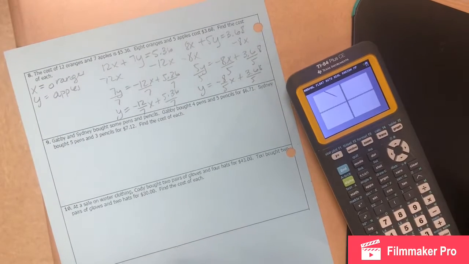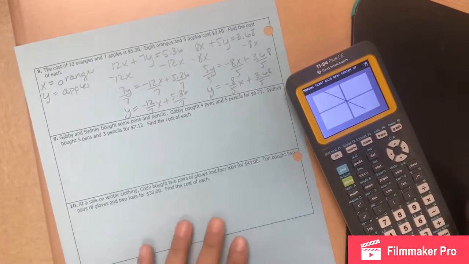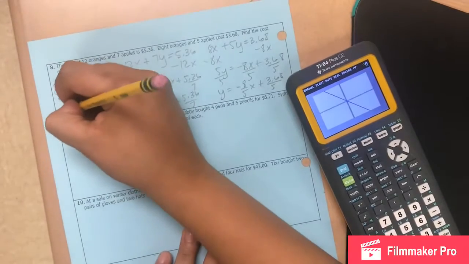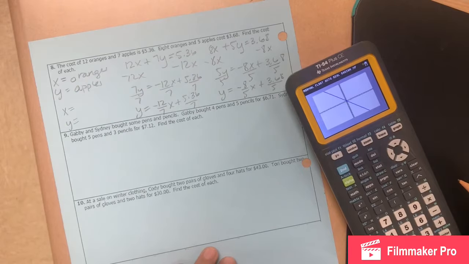When you're dealing with money, it's just going to get messy like that. So we're going to keep it simple. Give it time to load because it does take some time with fractions. There's the blue line. My red line should be coming up. At first it looks like it's parallel, but they do eventually intersect. Aren't you glad we're not graphing those by hand?